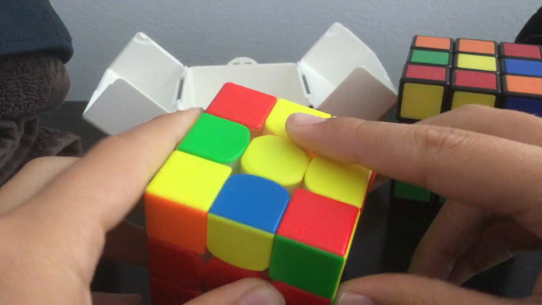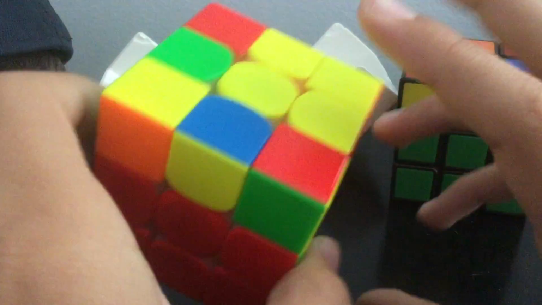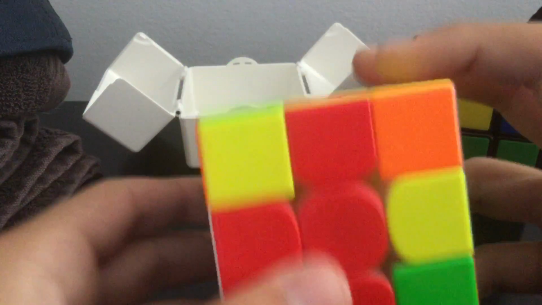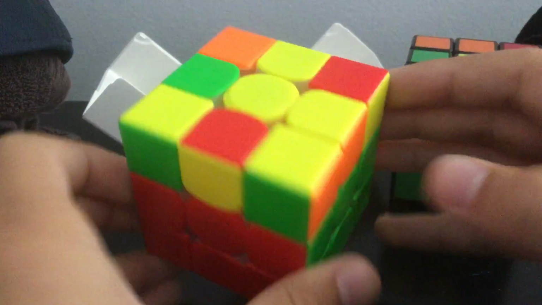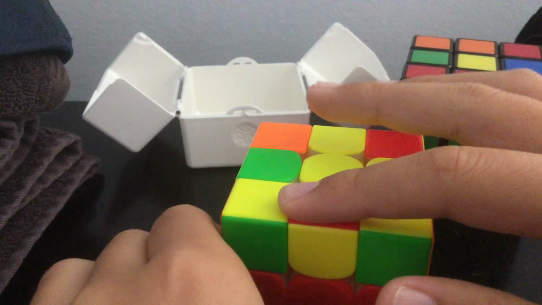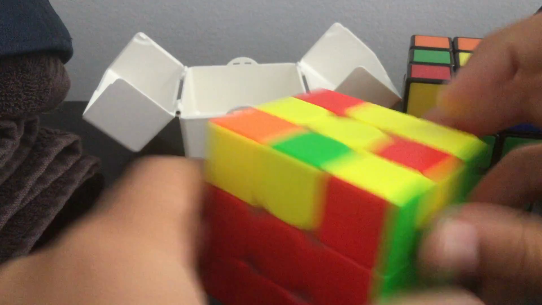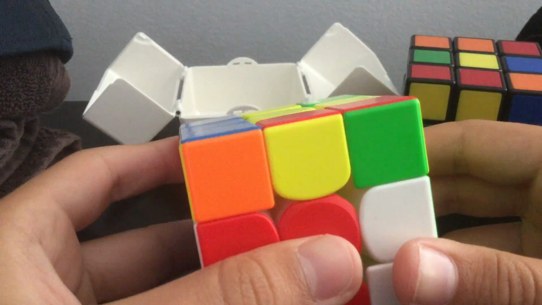Then you should have something that looks like a kite. You will perform the algorithm again: F U R U prime R prime F prime. You'll have the snake thing, but with a little dot. Just move the snake up so it's facing the top, and then perform the algorithm again: F U R U prime R prime F prime. Then you'll have the yellow cross.